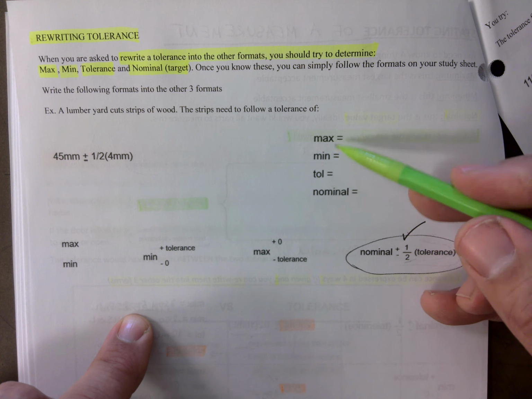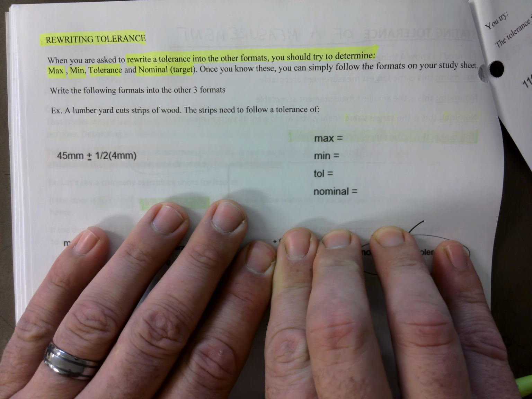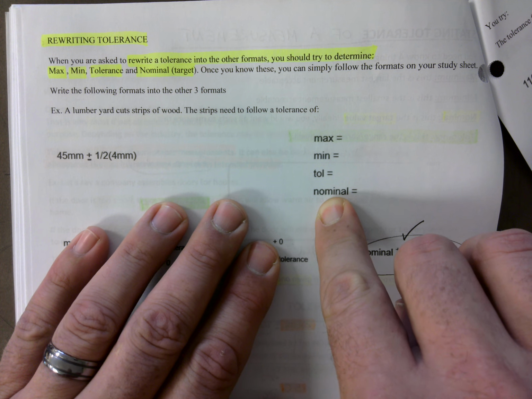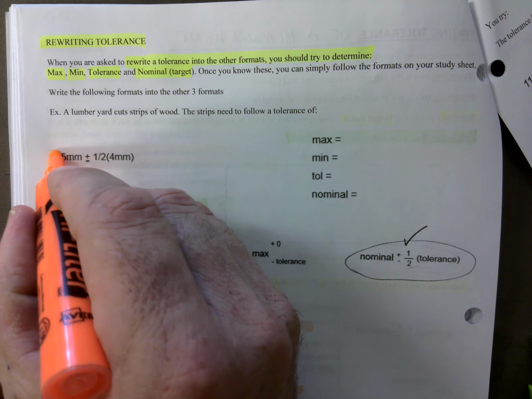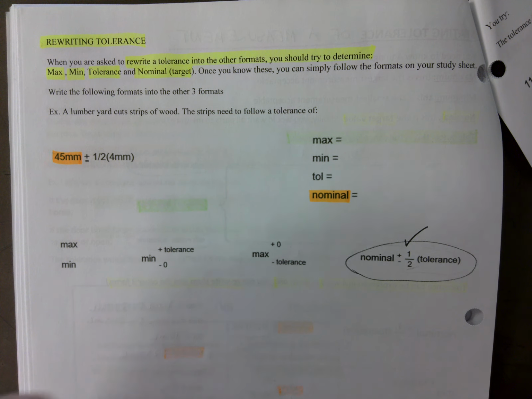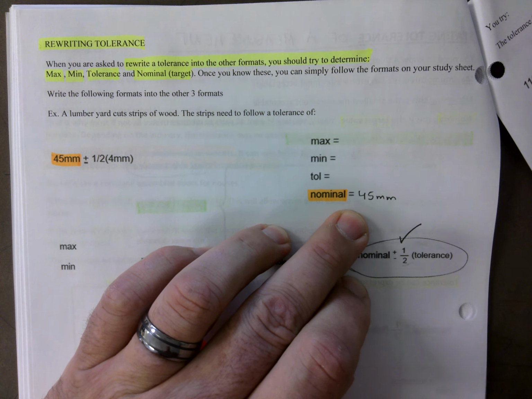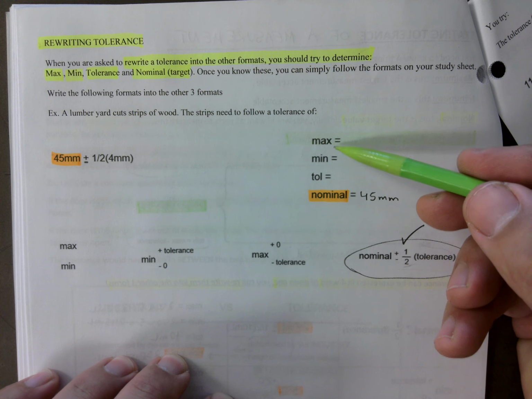But the good news is, even if you didn't know that, you could still figure out these 4 things. Honestly, if you didn't do your study sheet, you'd remember the 4 things that I need to extract, right? The first thing I would do is grab this one. That is my nominal, right? 45. So fill that in. And then I would ask you to start from the top, work your way down.